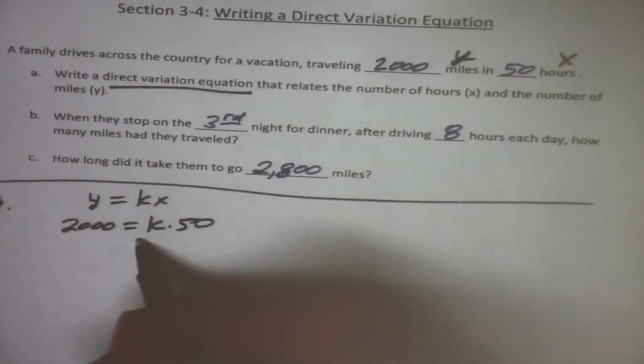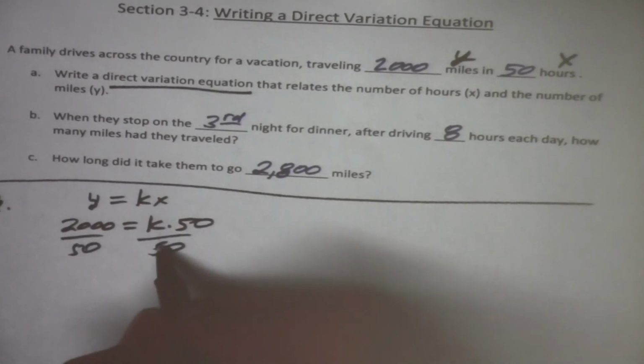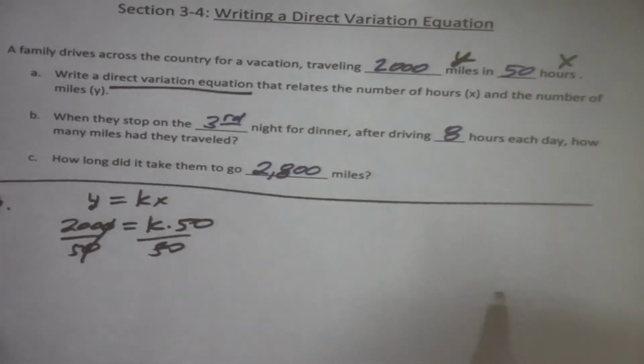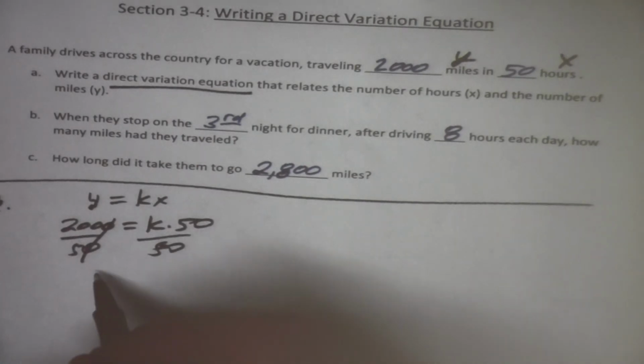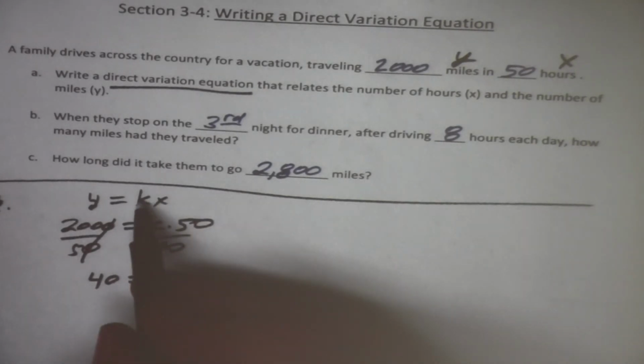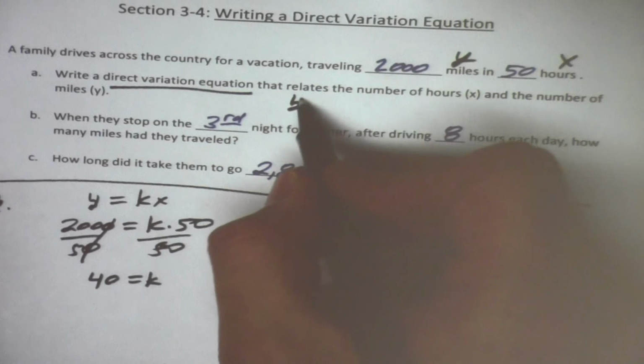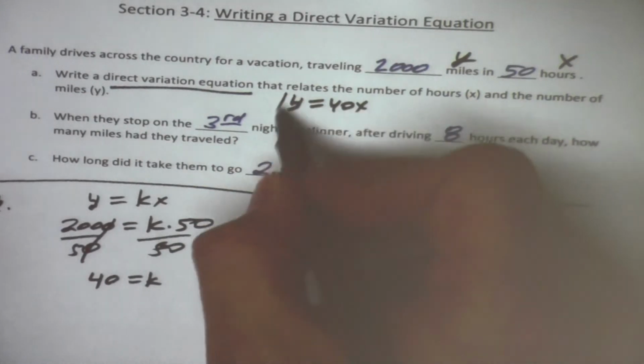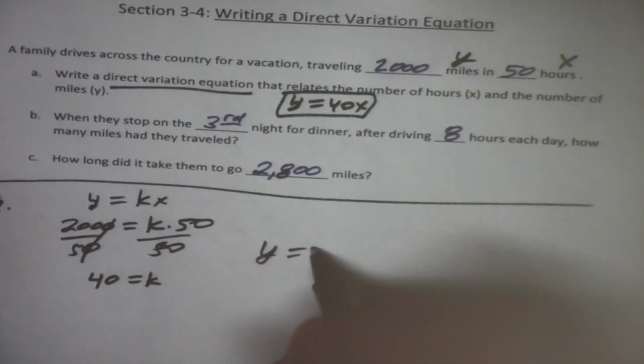And then when I divide by the 50, 5 goes into 240 times. So 40 equals k. So that means that the equation, I'll put the 40 back in here, so y equals 40x is my equation.